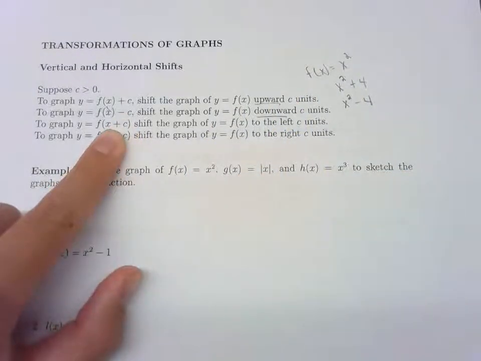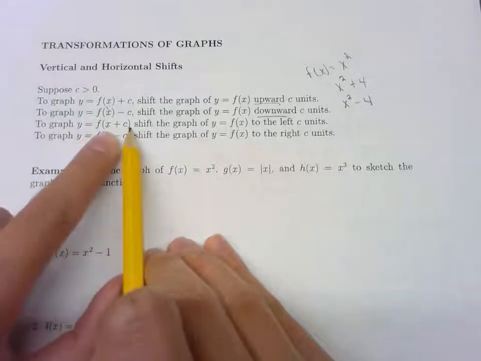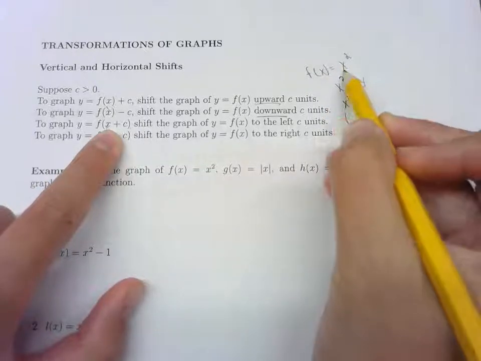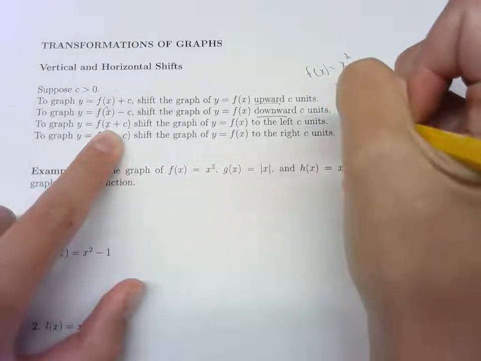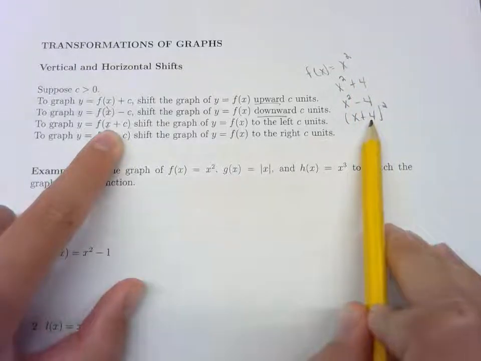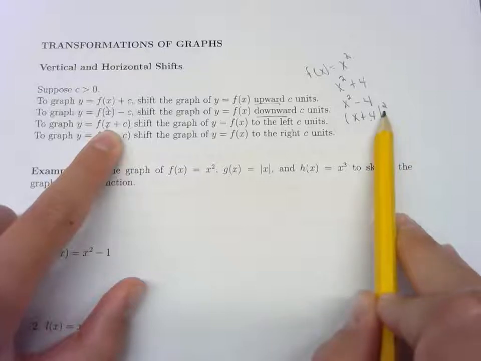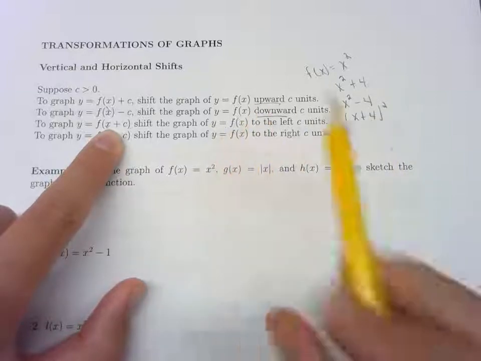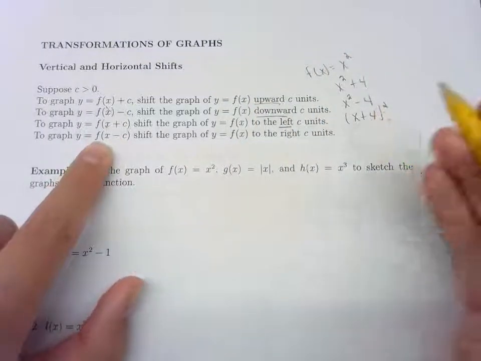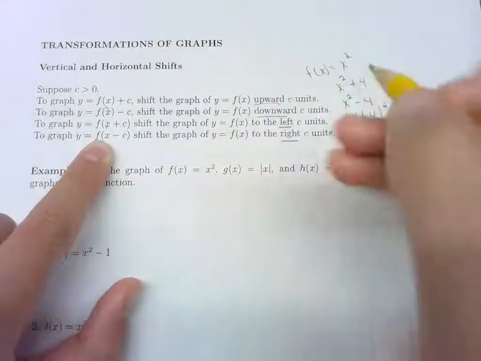To graph f of x plus c, notice now this plus c is in parentheses. That would look like, still using this base function x squared, x plus 4 squared. Notice the plus 4 isn't outside of the function, it's actually inside of your base function that's squared here. We're going to graph to the left 4 units. And then f of x minus c, that would be x minus 4 squared. We're going to go to the right 4 units.